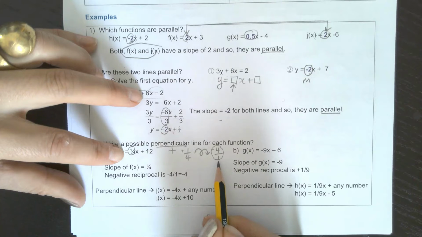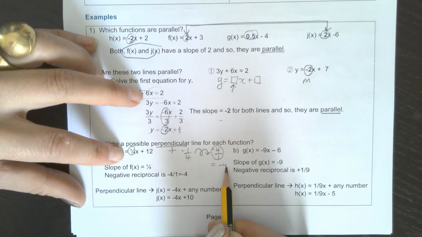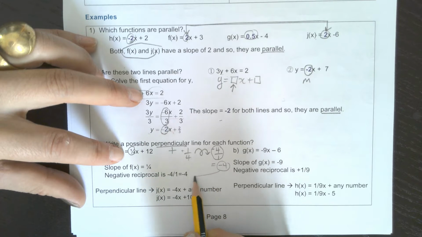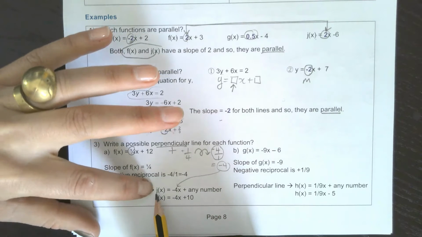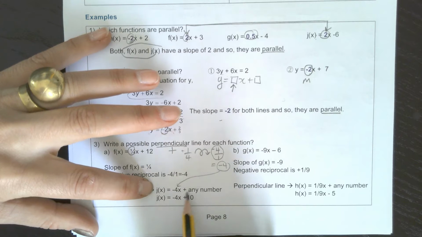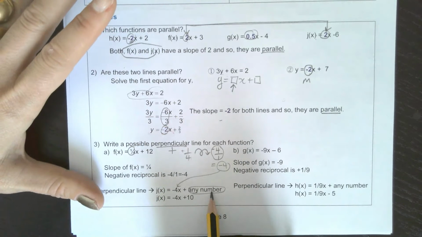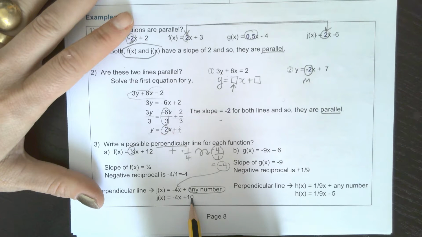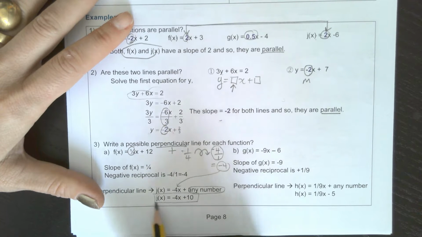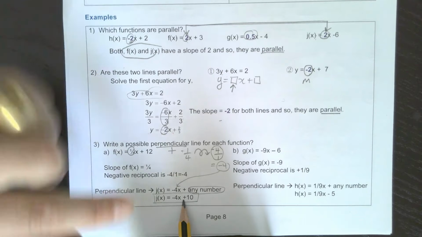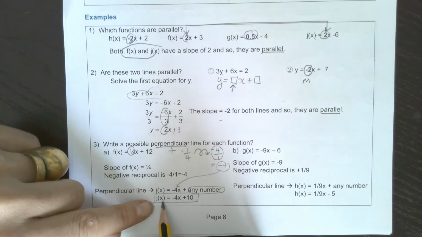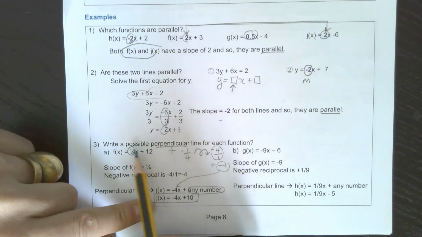So what's 4 over 1? That's the same as just 4. So that's the slope of my new line. So I can make any equation. I just put negative 4x, and then I can choose any number I want here for the y-intercept. I just chose 10. Doesn't matter. So that's the equation of a line that's perpendicular to this one.